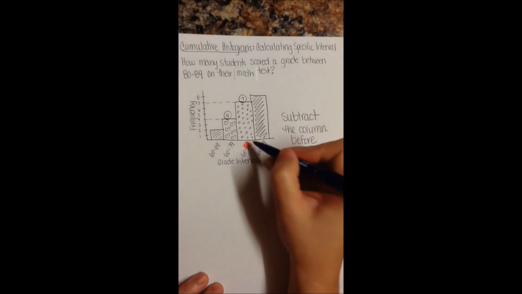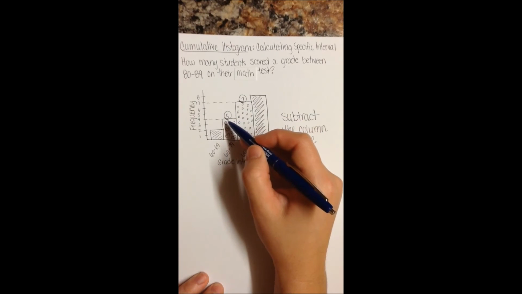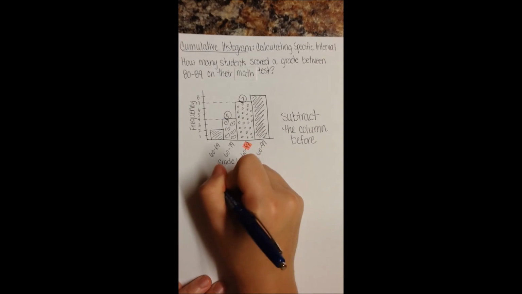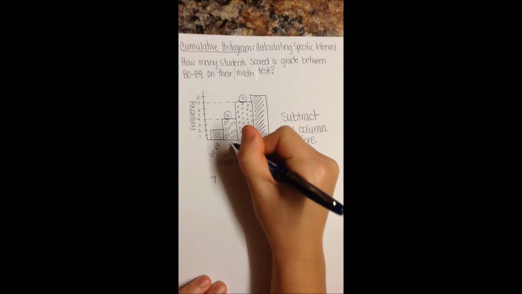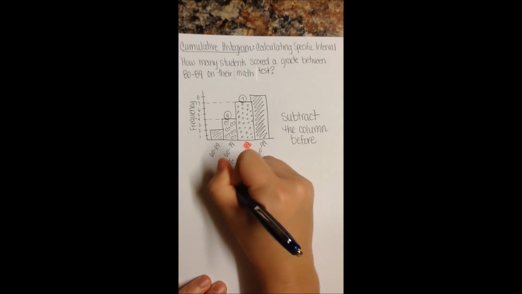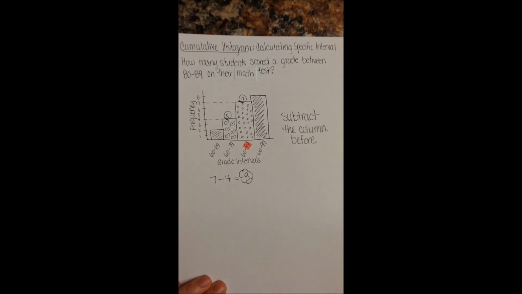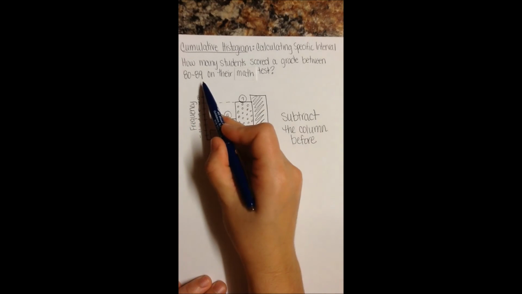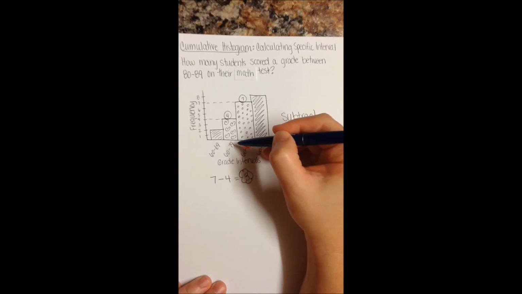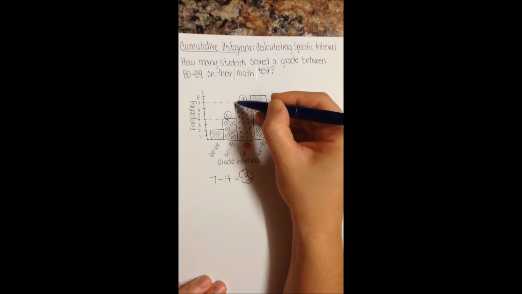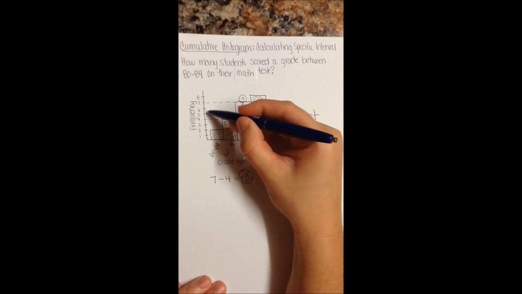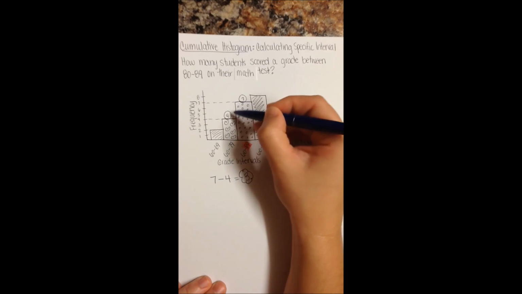Make sure that you always start with the bigger number and subtract the smaller number so that you get a positive answer. So if we take 60 to 89, which has 7 people, and 60 to 79, which has 4 people, and we subtract them, 7 minus 4 gives us 3. So we were left with 3 people in the interval 80 to 89. And if you'll notice, this one stops at 79, so it makes sense that the additional piece would be 80 to 89. And if you'll notice, there are 3 units for this part, which is added.